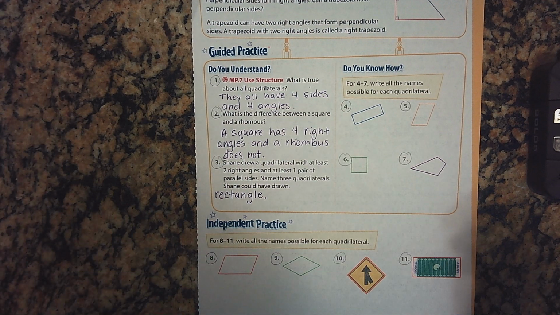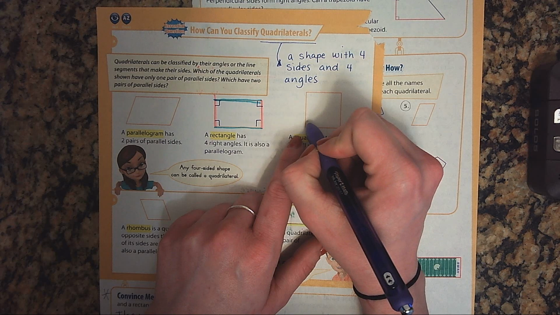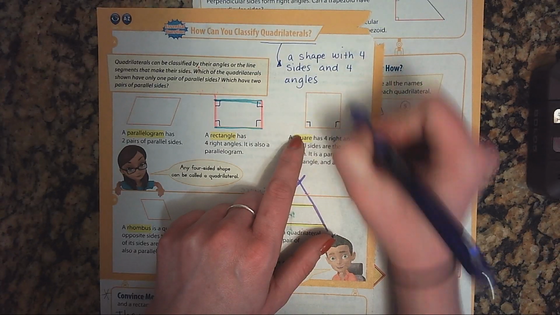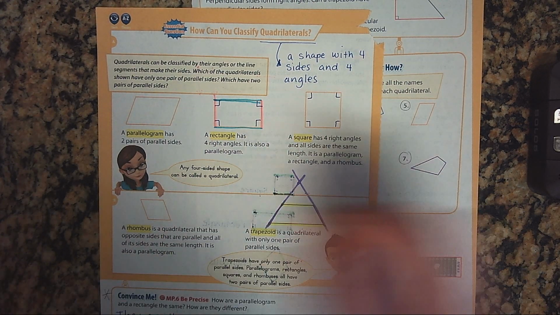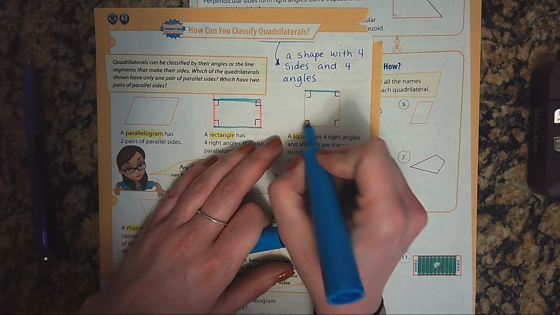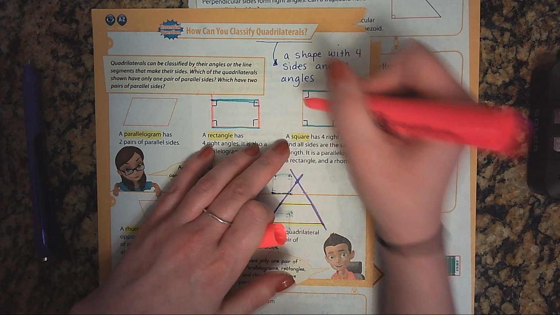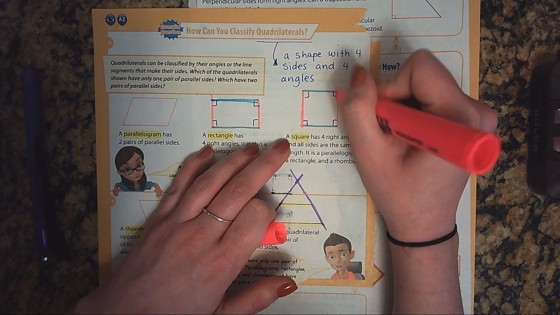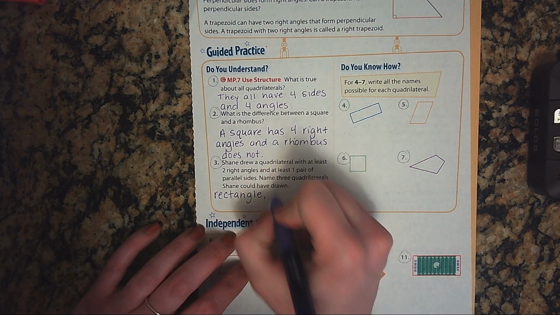Rectangle. He could have drawn a square, which also has at least 2 right angles. It actually has 4. And once again, like the rectangle, the square has two sets of parallel sides. So that fits the description of at least one. So we can write a square.